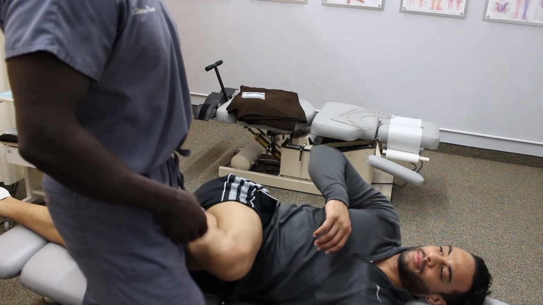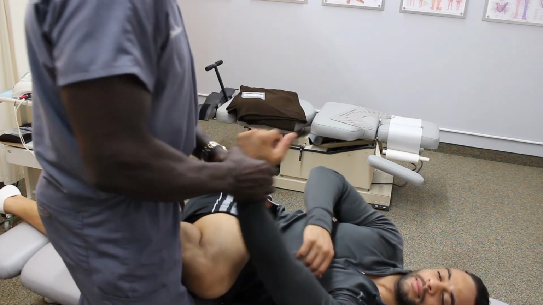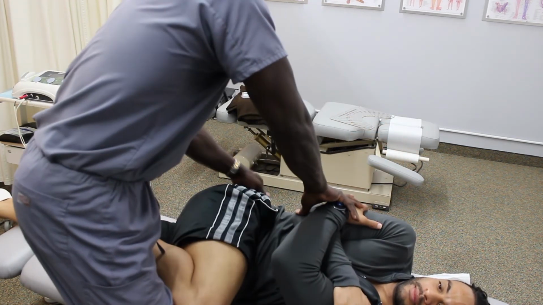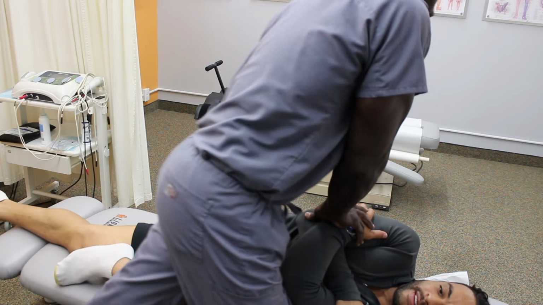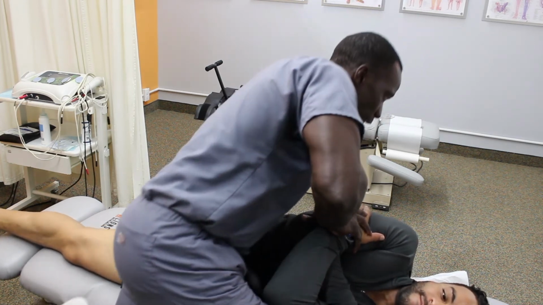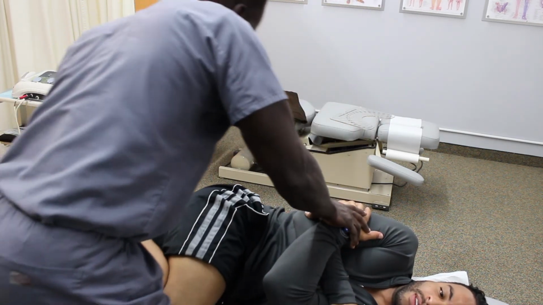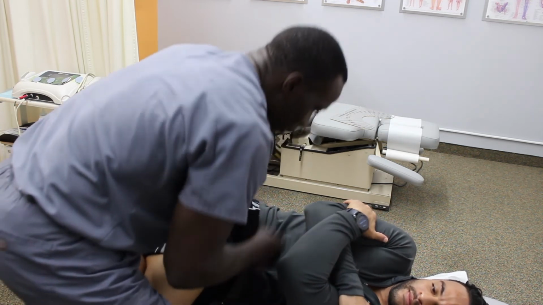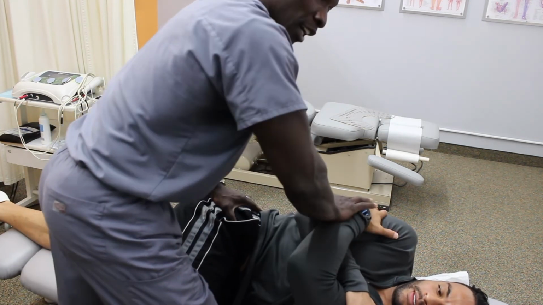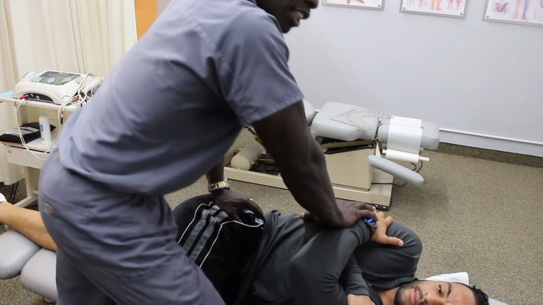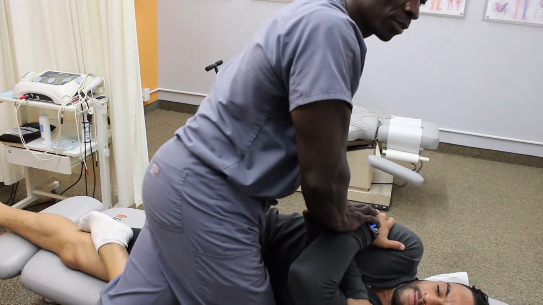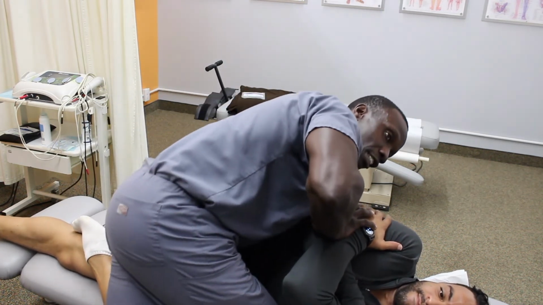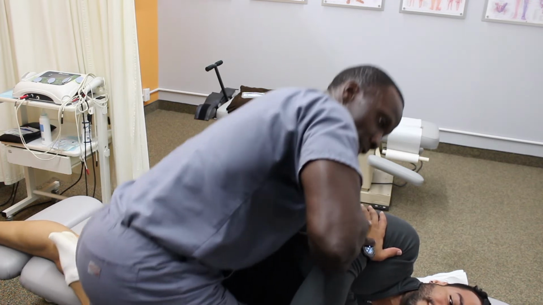And I have history with him, so I know how his right side is. It's just muscle mass over here, guys, that I'm dealing with, so it doesn't make my work any easier.